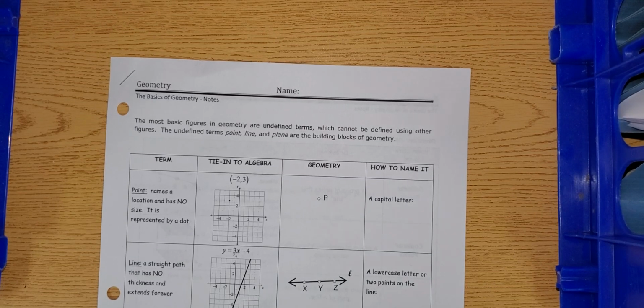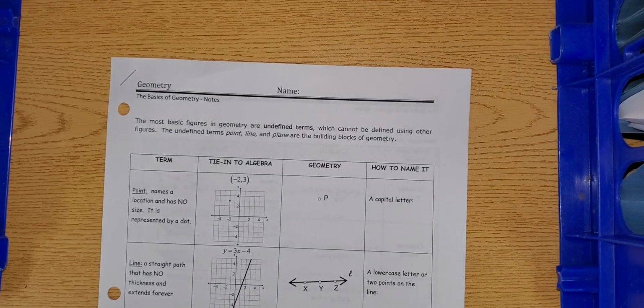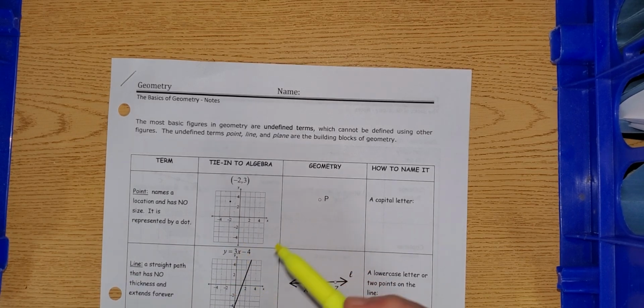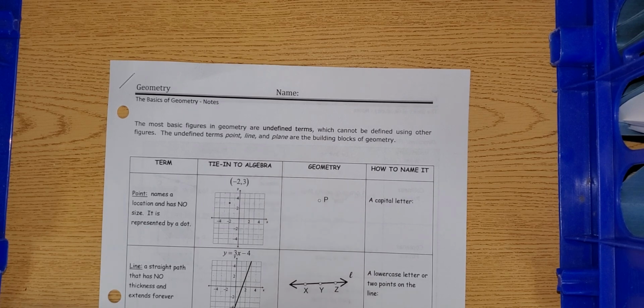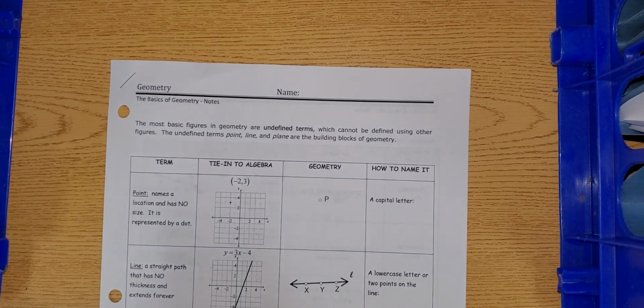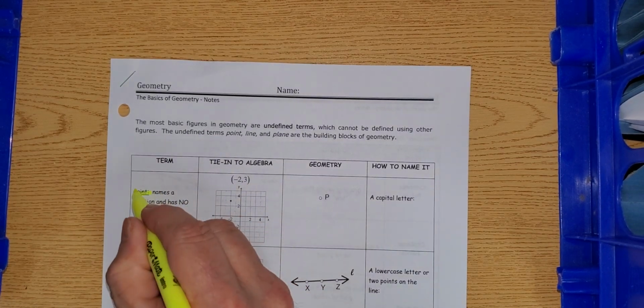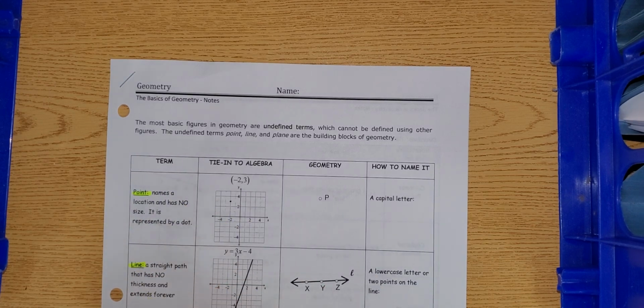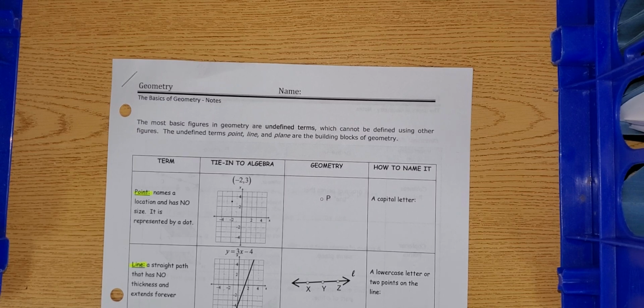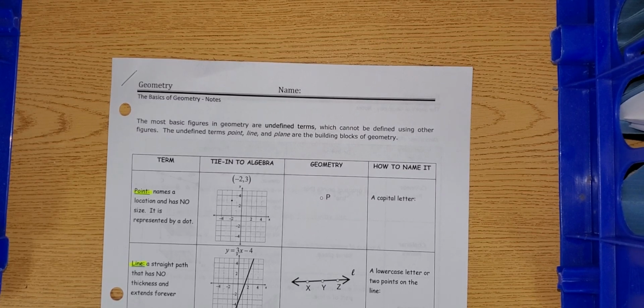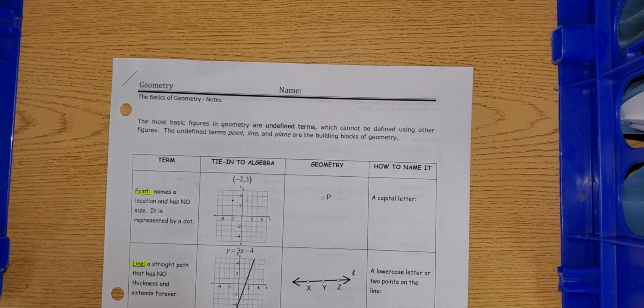Okay, so the basics of geometry. Euclid, some famous guy from back in the old days, came up with this kind of geometry, Euclidean geometry, based on his name. Okay, we start out by talking about points, lines, and planes. They're all undefined terms, and they're mostly imaginary.